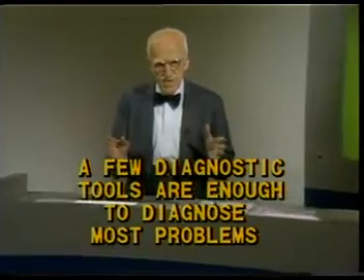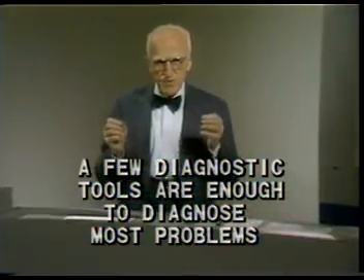The tools for diagnosis are also numerous. They also follow the Pareto Principle. A few diagnostic tools are enough to diagnose most problems. During this session, we will review these basic diagnostic tools.